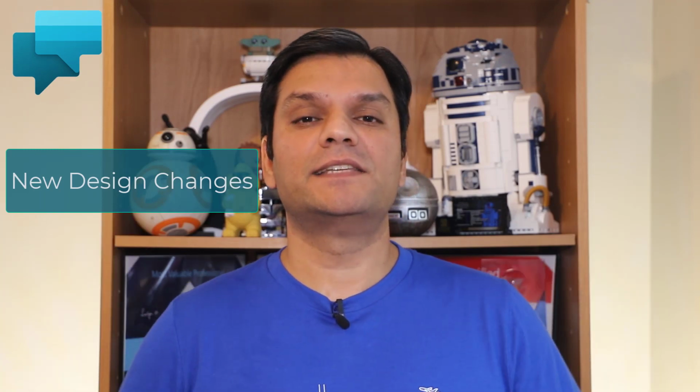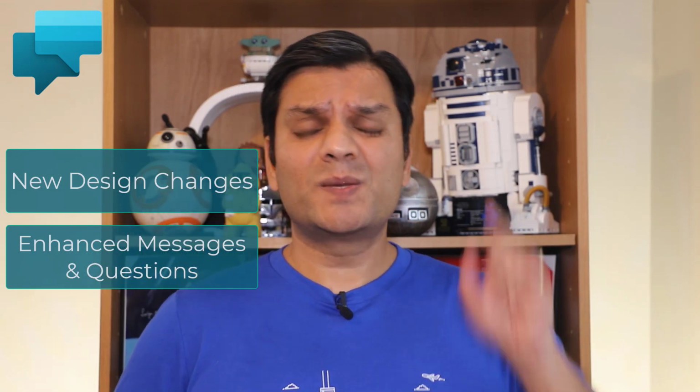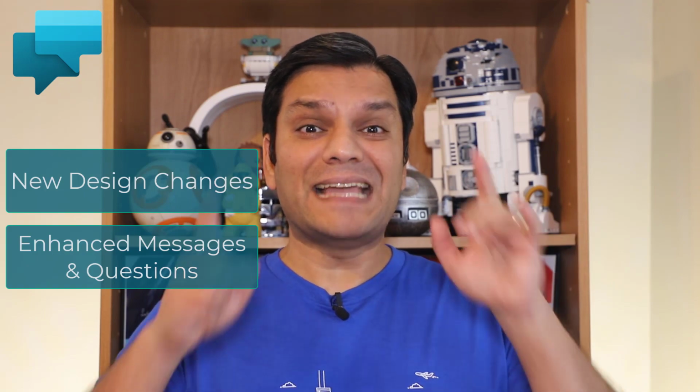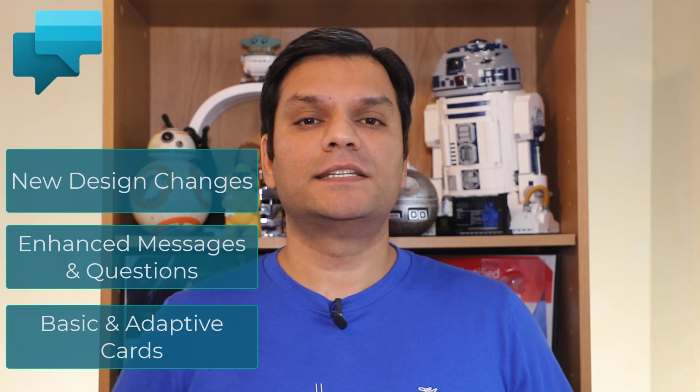First, we'll look at the overall new design functionality that is available as we just get into the PVA section. Then we'll take a look at the enhancements in both the messages and the questions. Because remember, in the past, it used to take a lot of work to add images and videos using that markdown style. But now you don't have to do any of that. Also, there are enhancements where you can use both the basic and the adaptive card style.